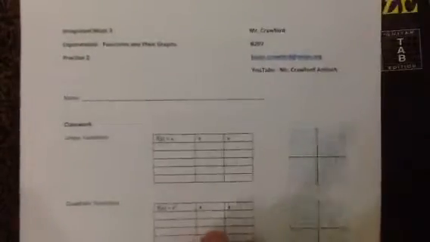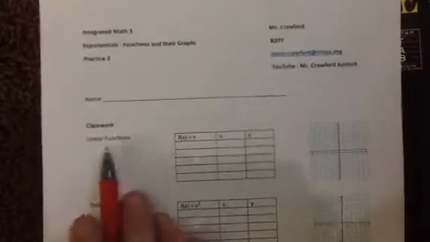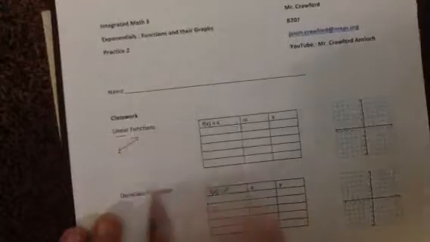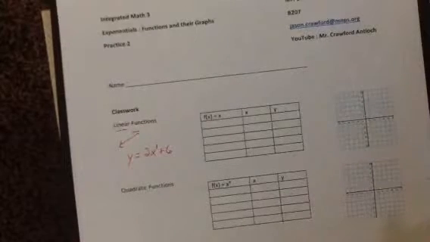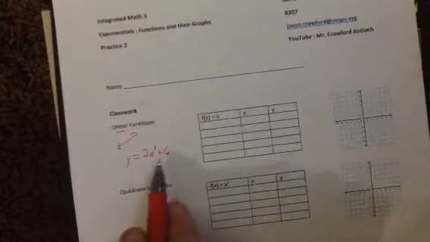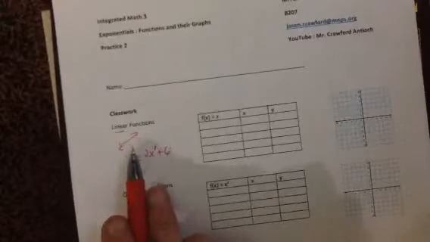So, starting with the first one, we're going to discuss a linear function. A linear function always makes a straight line when you're graphing it. You know it when you look at the equation if the highest x, like this, is to the power of 1. If they don't write an exponent, we understand that to be 1. If this is the type of equation you're looking at with an x to the power of 1, know that you're going to get a straight line when you're done graphing it.